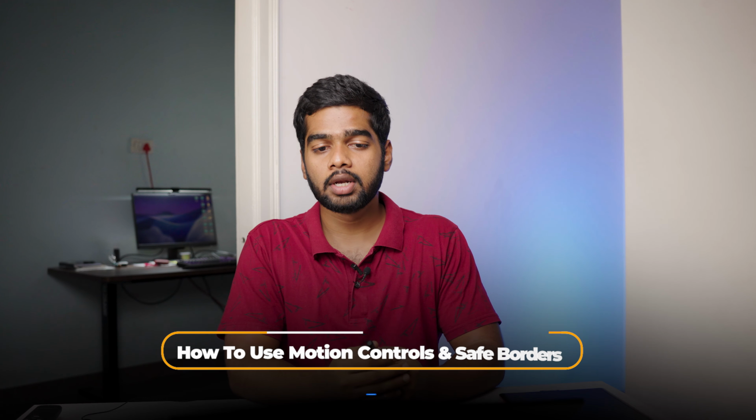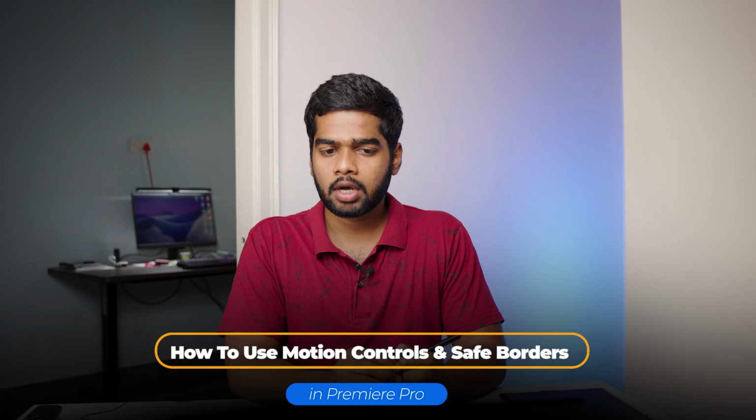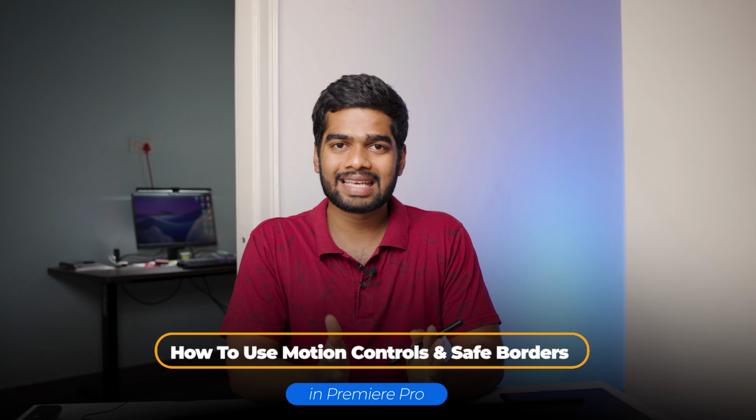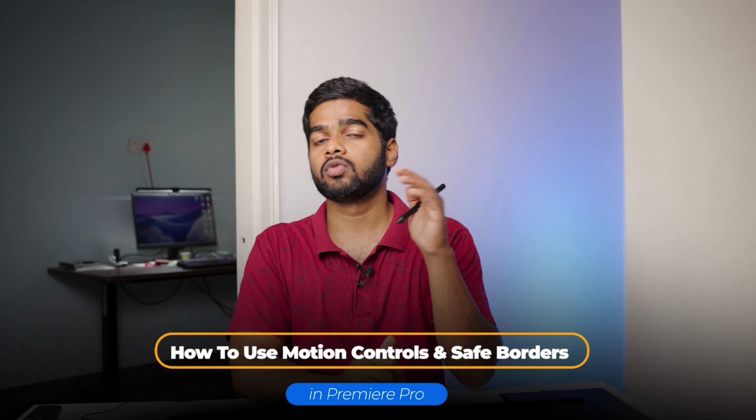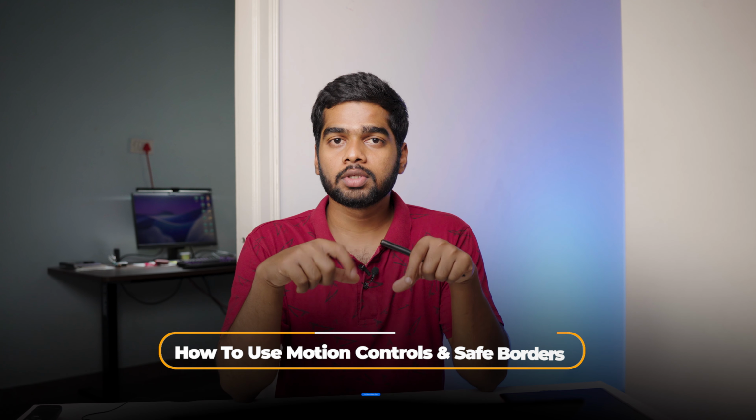In this video, you're going to learn how to use motion controls to reposition and scale your video, followed by how to use the safe borders option to eliminate cropping of any of the lower thirds or text that you added in the video for different watching platforms. And also as a bonus, I'll show you how to do a slow zoom in effect with the help of adjustment layer. So let's get started.